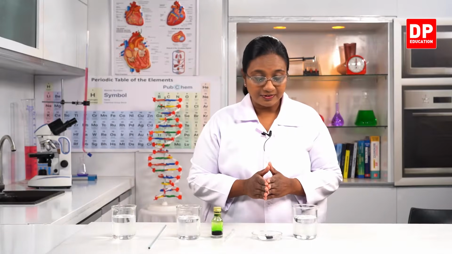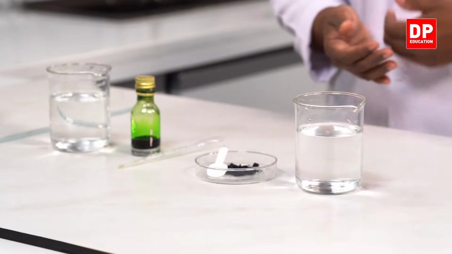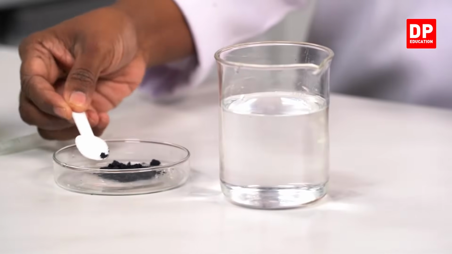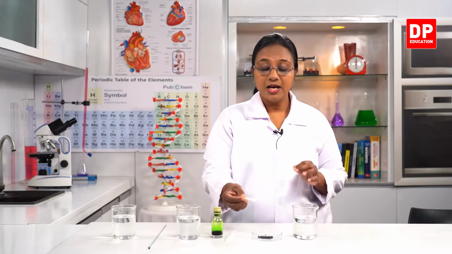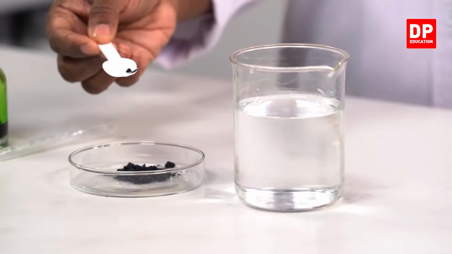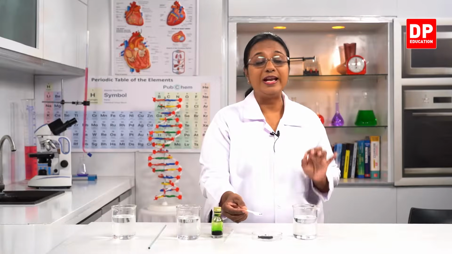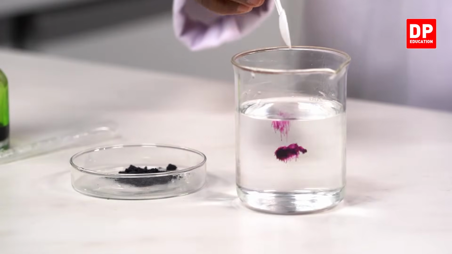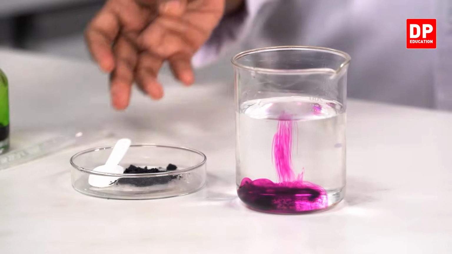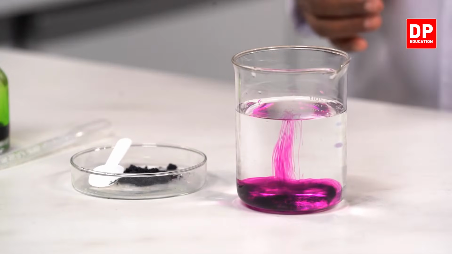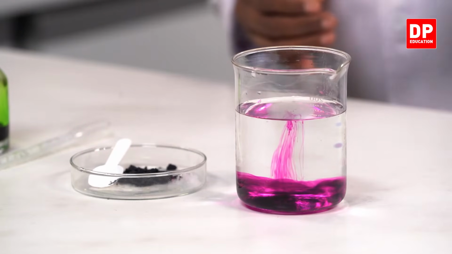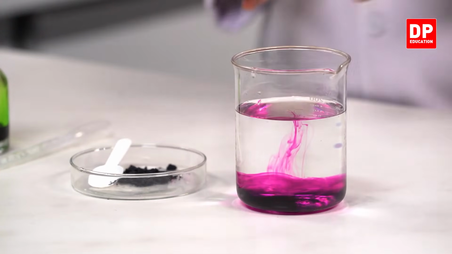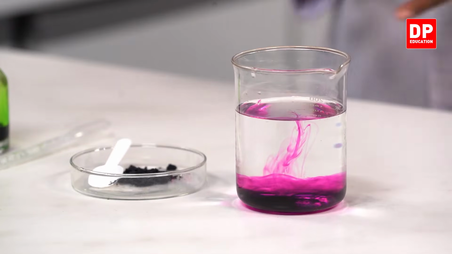So to start the activity, I have potassium permanganate and water here. We need to take a small amount of potassium permanganate. You can see the color looks almost black, but you all know when it dissolves it gives a purple color. So I will transfer this small amount of potassium permanganate into water. You can observe how the color spreads through water. Can you all see the change there?